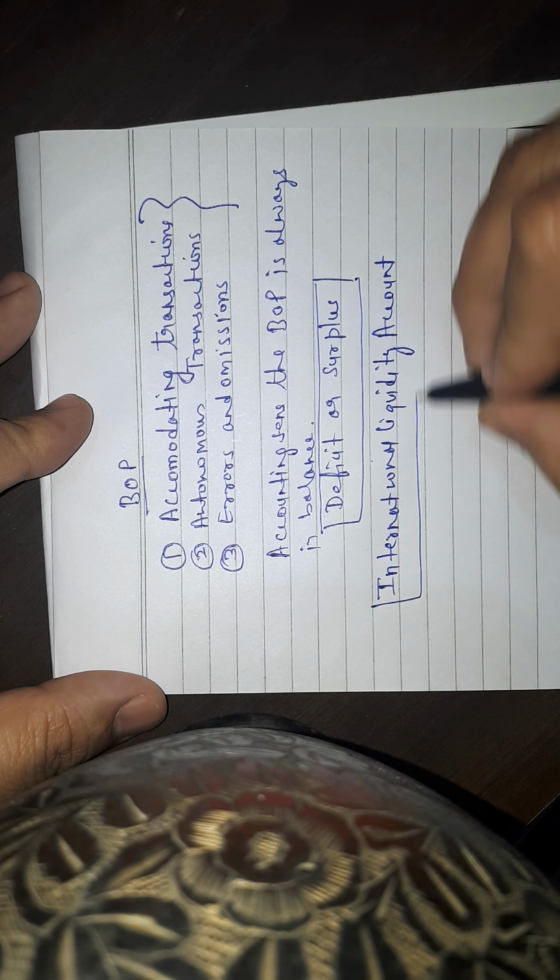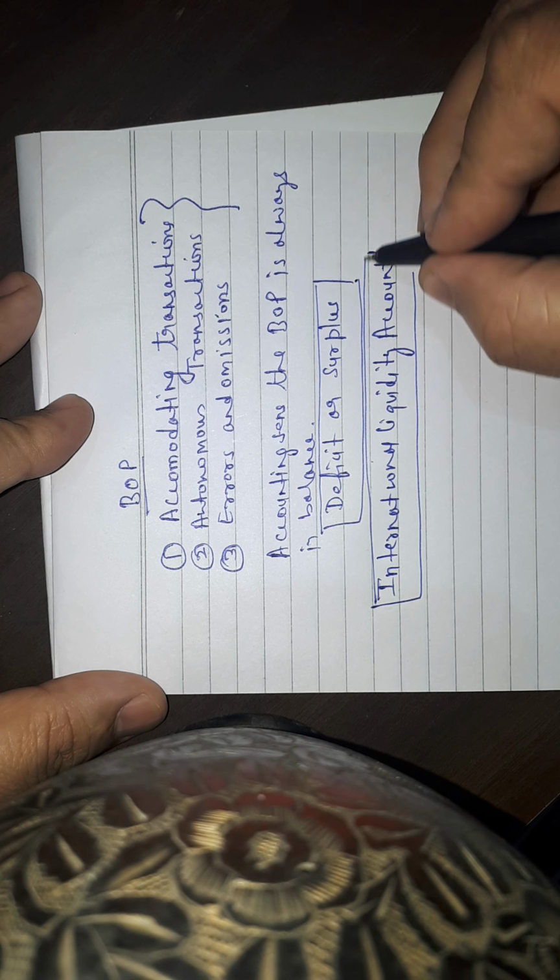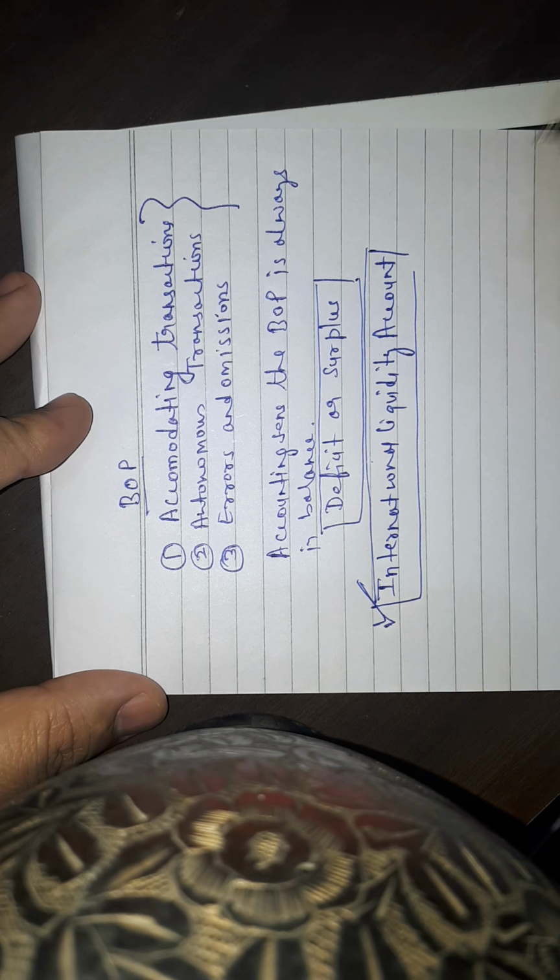So before proceeding, we should know what this international liquidity account is.